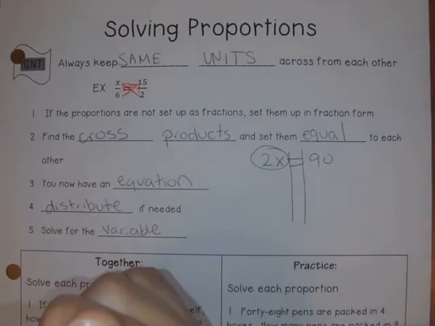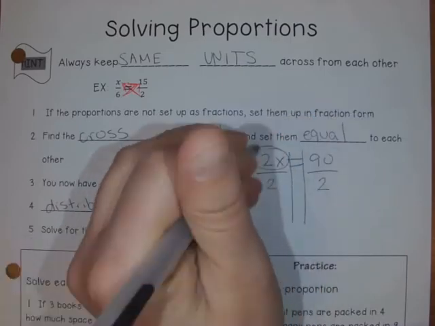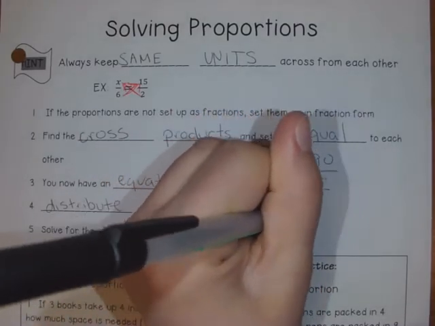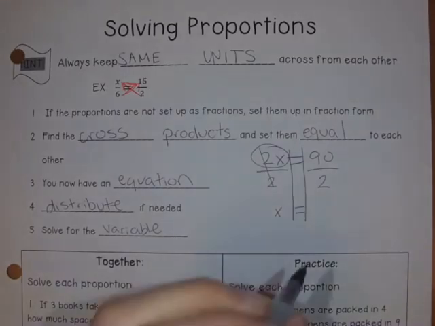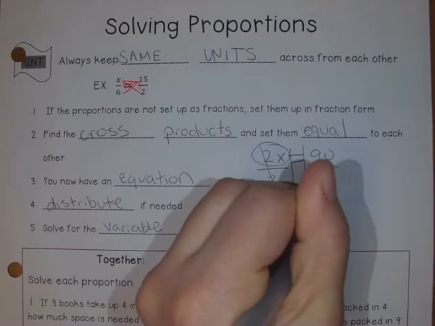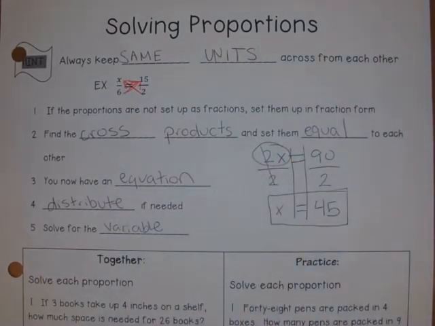These are being multiplied, so the opposite operation is to divide. Those cancel and leave you with x. And then you have 90 divided by 2, which is going to give you 45. And so x equals 45. And that is how we solve proportions.